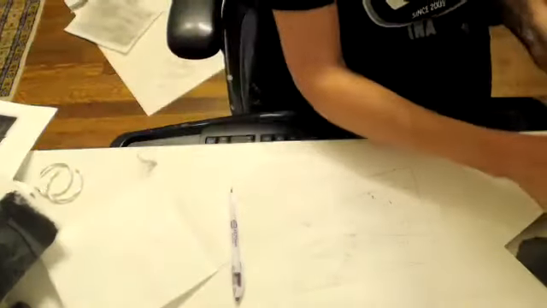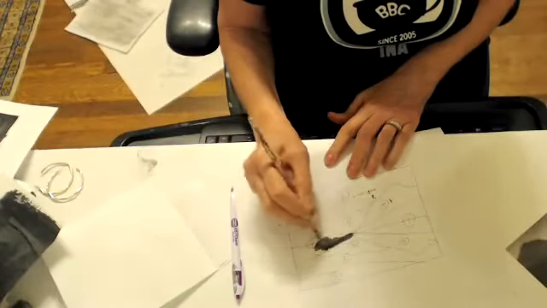I'm going to start with my dark value, and I'm going to take a brush. This is probably a little bit too big. I'm going to go with this little brush. This is a bit better, and I'm going to just paint in this dark value.